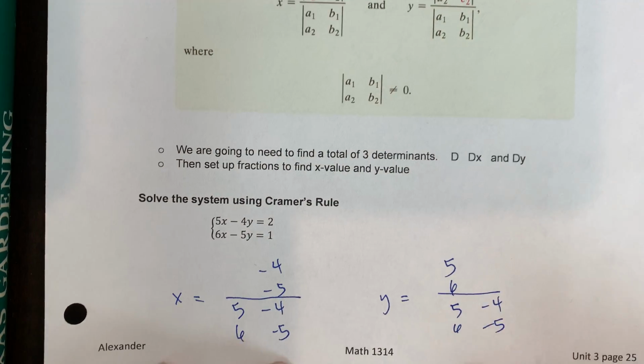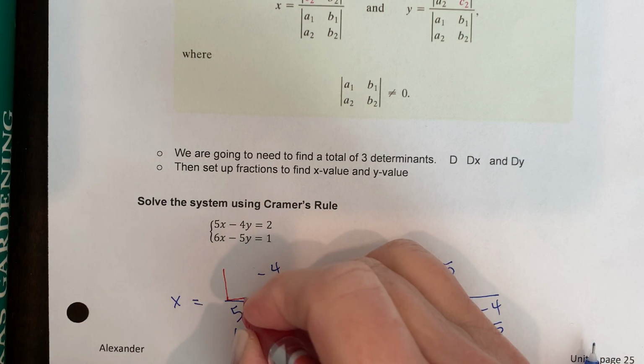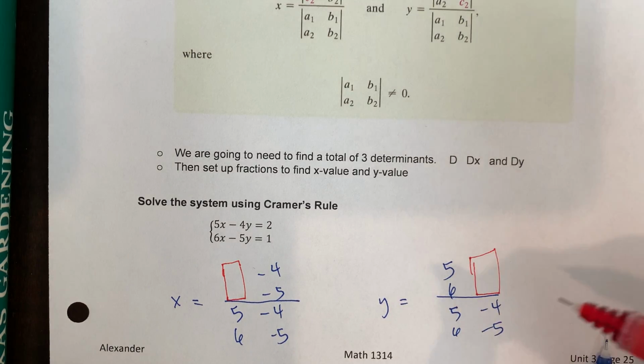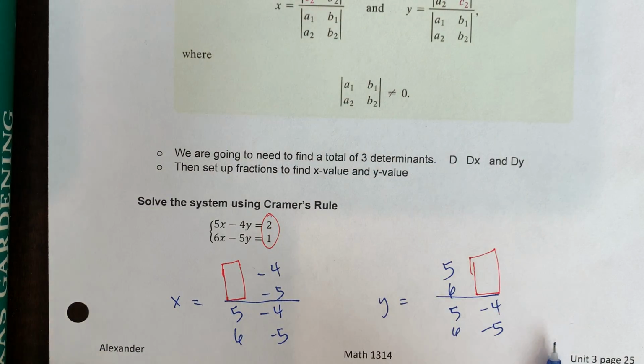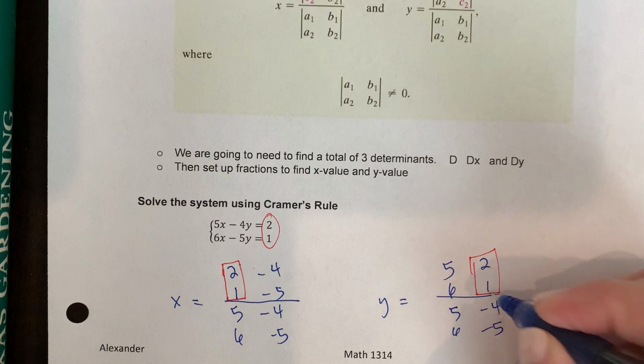Okay, but then here's what goes in these 2 columns. It's this 2, 1, the constants that I was talking about. So this is going to have a 2, 1. This is going to have a 2, 1.